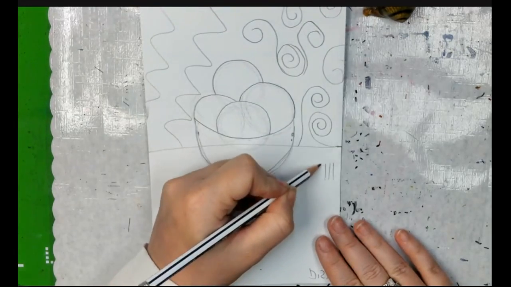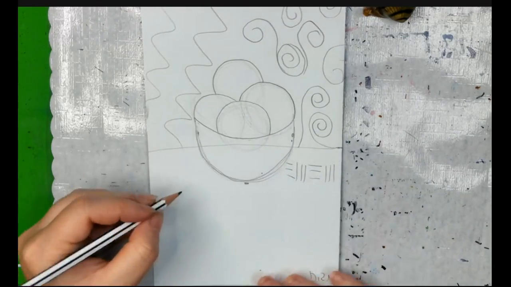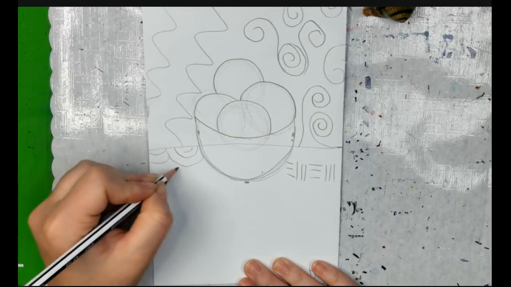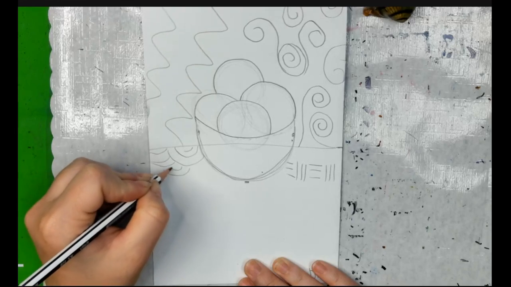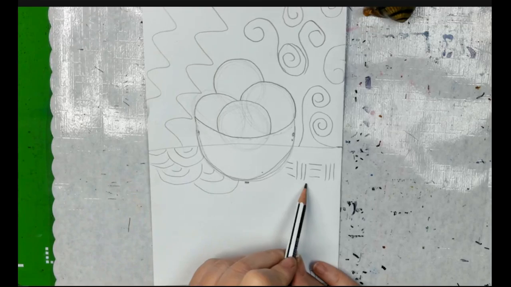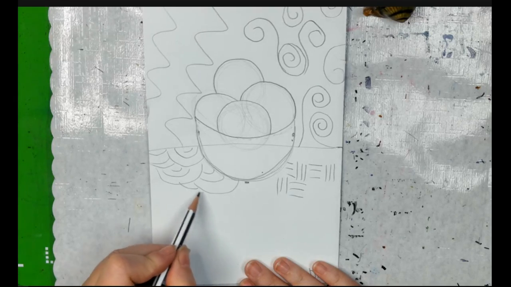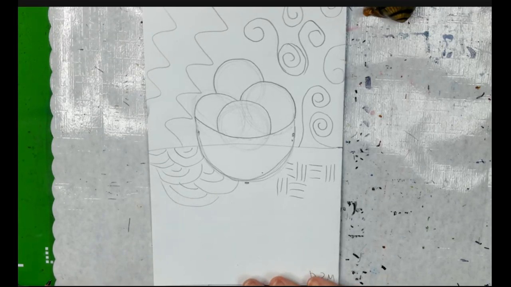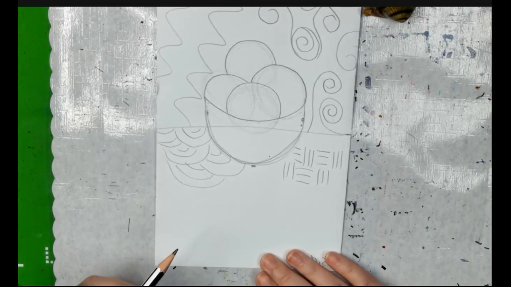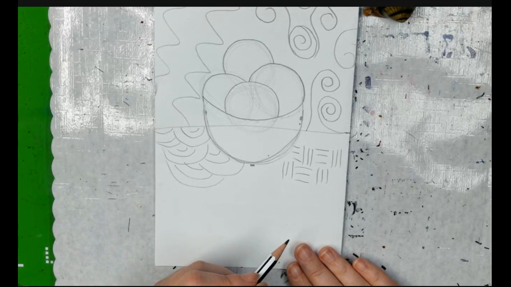Think of all the Zentangles we've done this year. Okay? Think of all the Zentangles. You can do arches. You can do little hash marks. You can come up with your own Zentangle. Okay? Just think of some fun Zentangles that might work for your tablecloth and wallpaper.